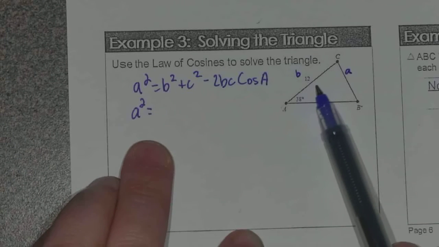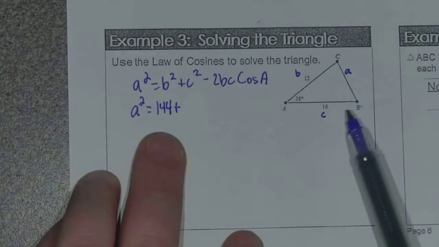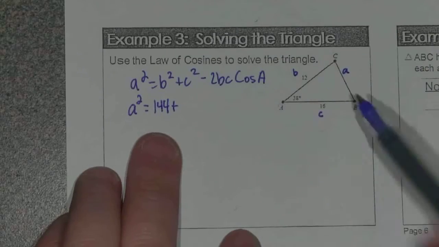So what's B squared this time? 144. What's C squared? 256.